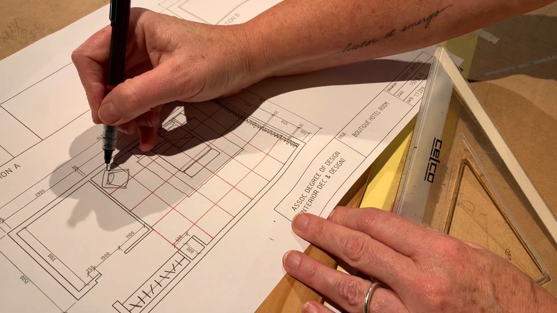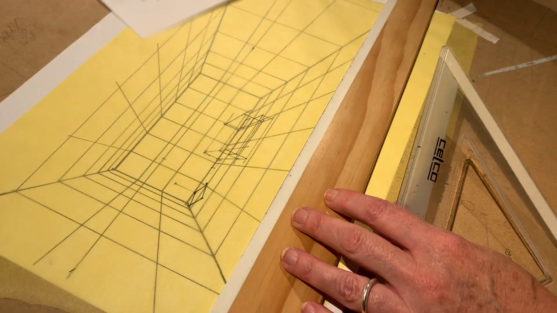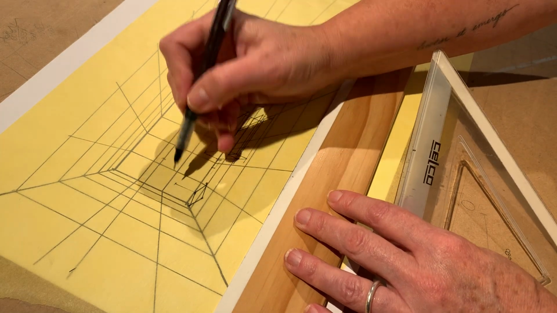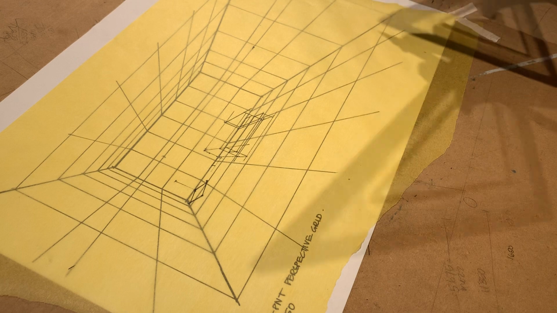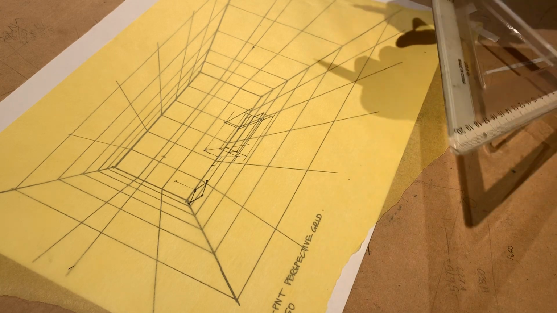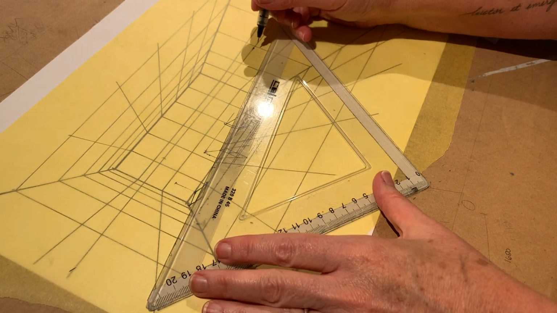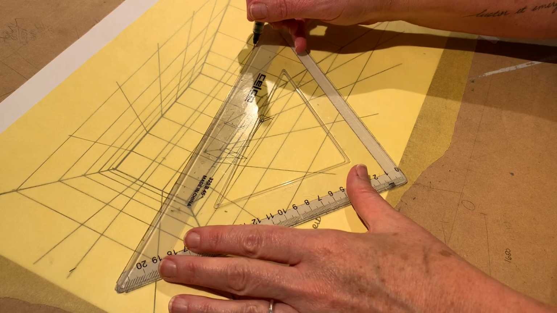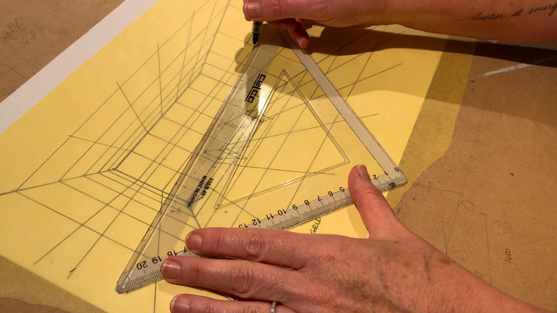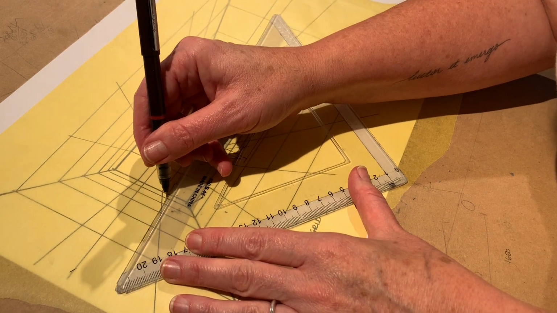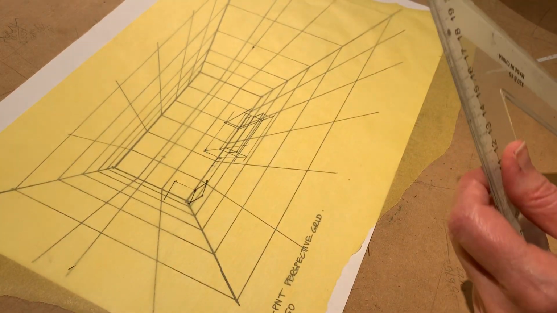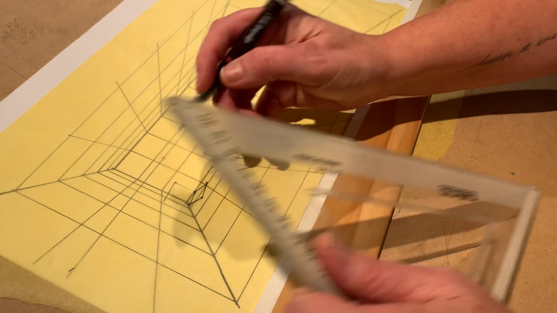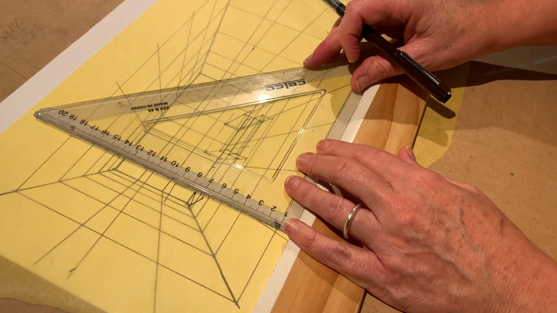Now that I've got that point of intersection, I'm going to use this vanishing point over here, because we're in 2-point perspective, and that'll keep it nice and parallel, because remember we want a cube.